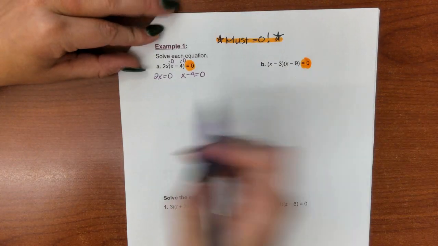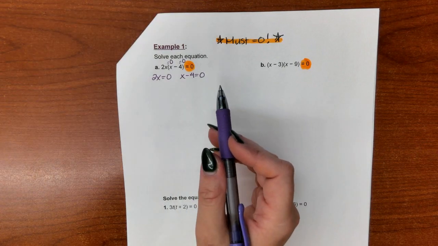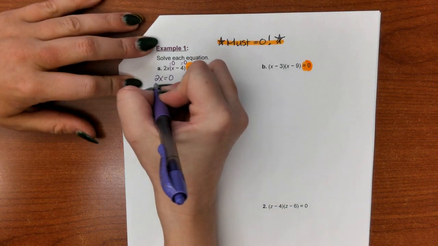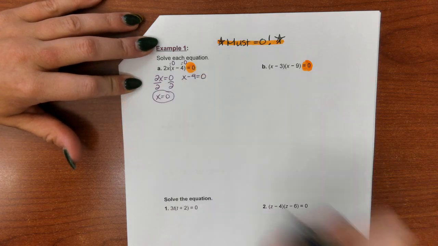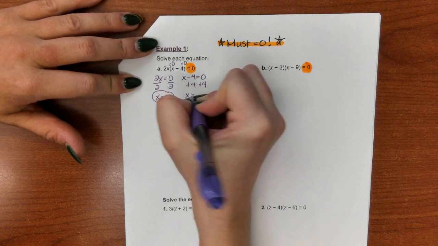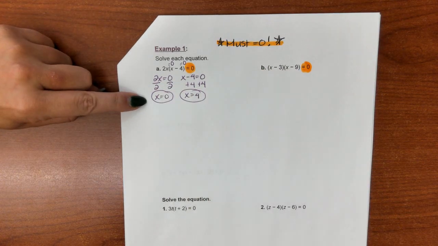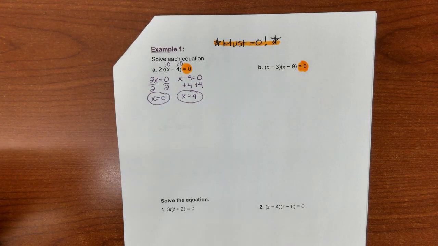Okay. So now that these are equal to 0, you can see that these are basic equations that we've solved time and time again. So here we'll divide by 2, and we'll get that x equals 0. Here I'll add 4, and we'll get that x equals 4. So our solutions to this polynomial equation are 0 and 4.